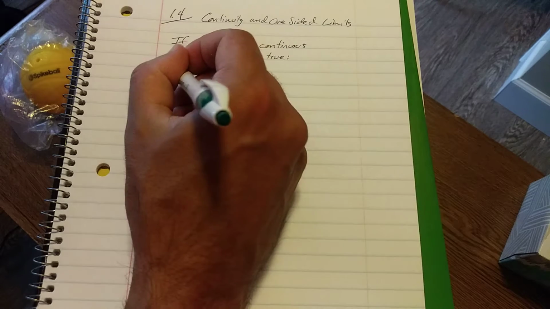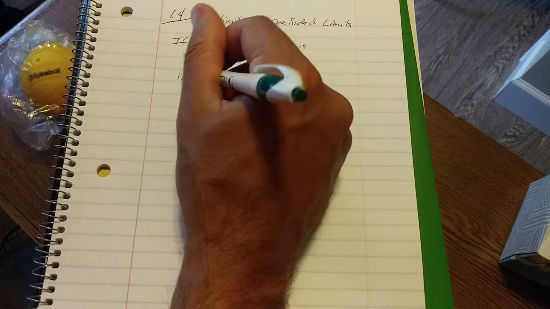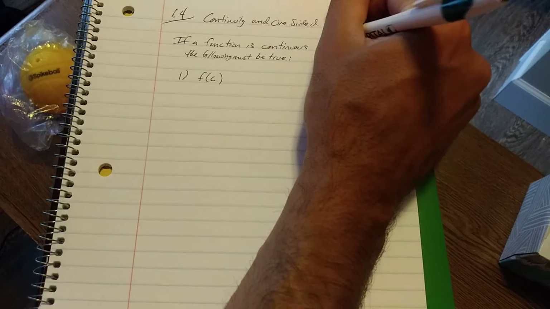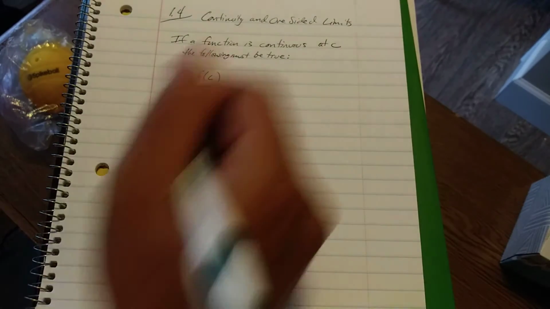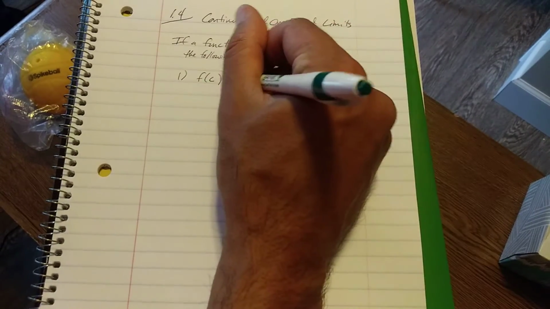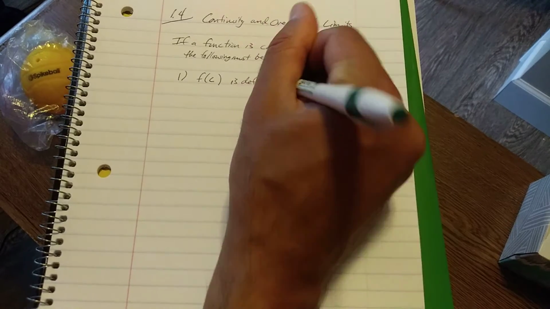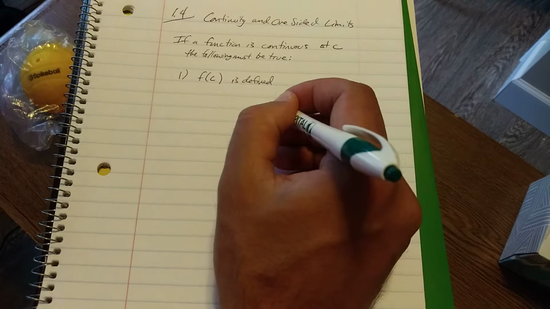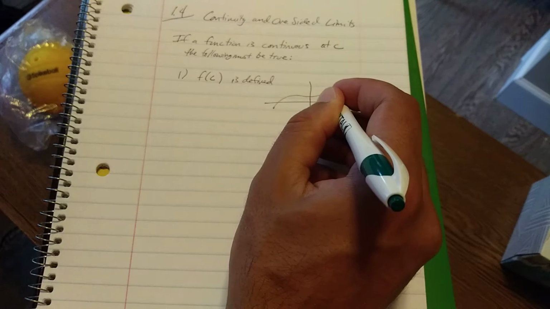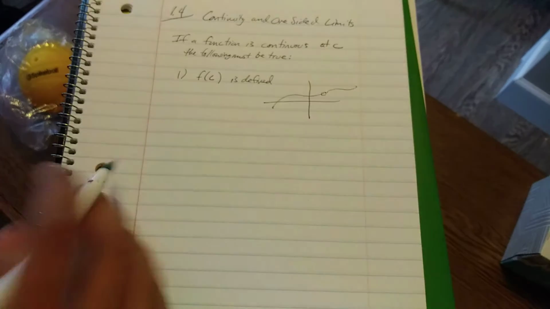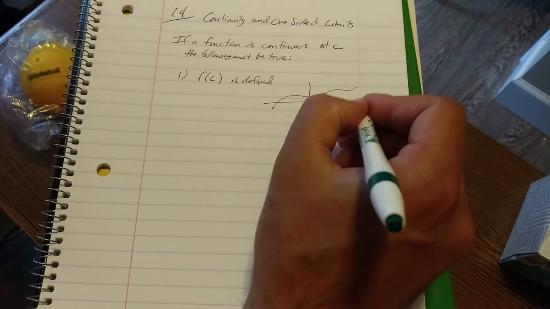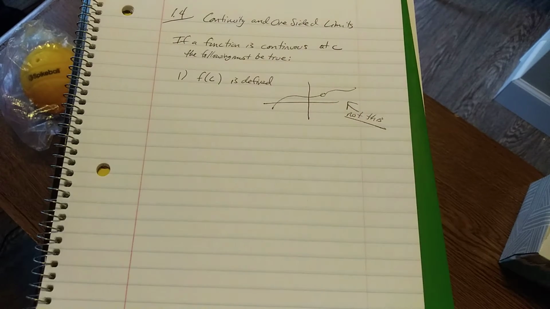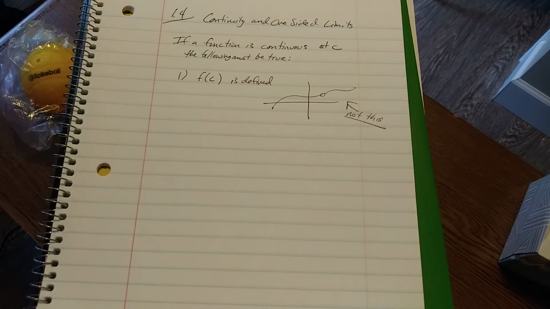Condition number 1. If a function is continuous at c, f at c is defined. What does that mean? Well, I'll give you a counterexample. If you have a function and it's just chugging along and then there's a hole here, that is bad, okay? Not this. It must be defined wherever you're looking at.